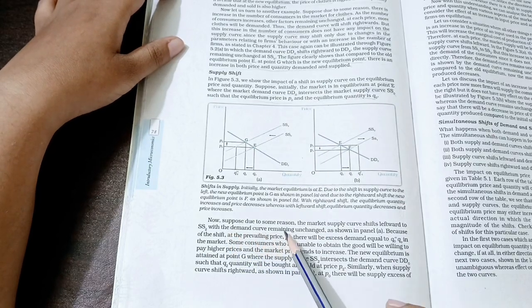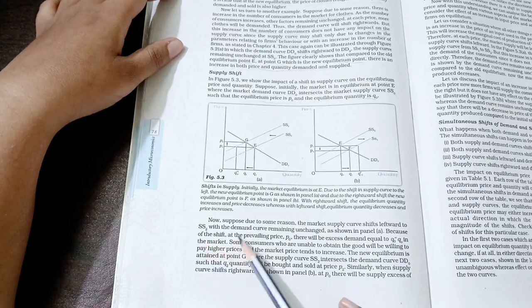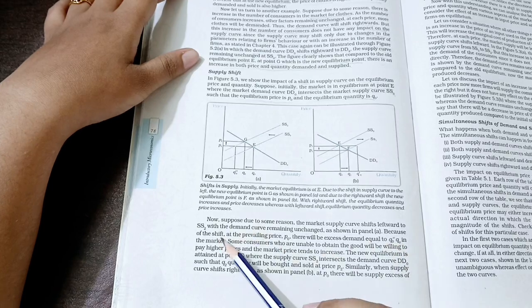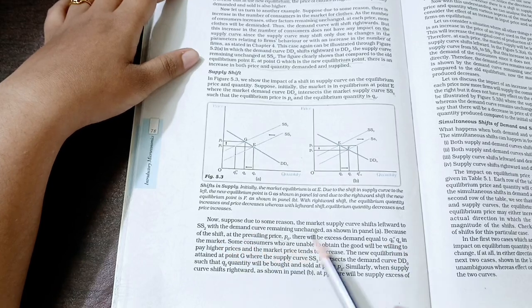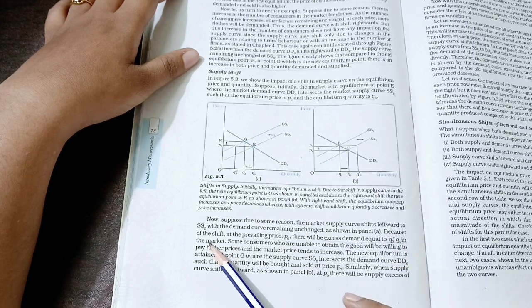Now suppose due to some reason the market supply curve shifts leftward to SS2 with the demand curve remaining unchanged, as shown in panel A. Because of the shift, at the prevailing price P0 there will be excess demand equal to Q0 Q0' in the market.